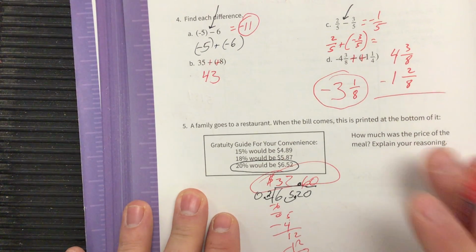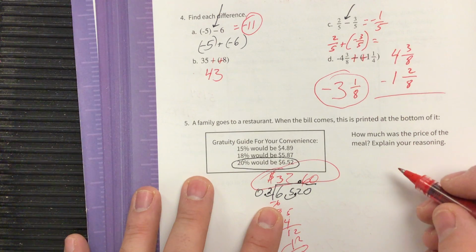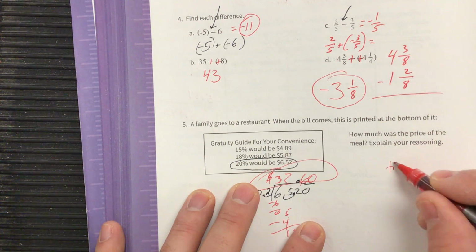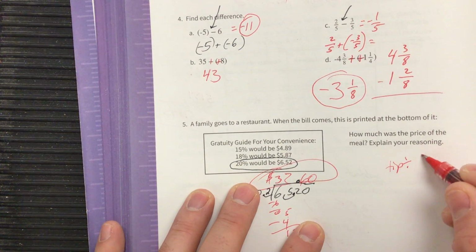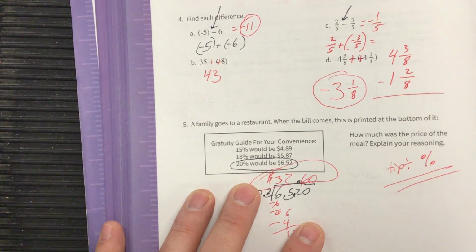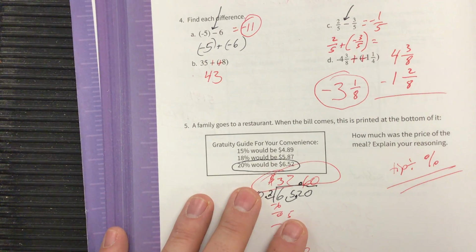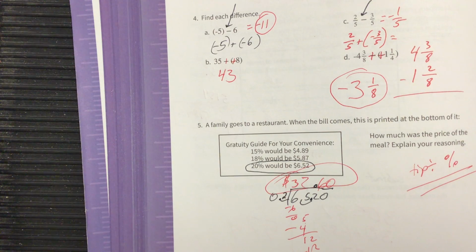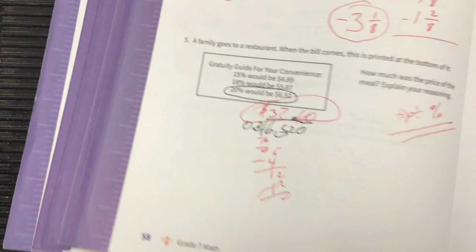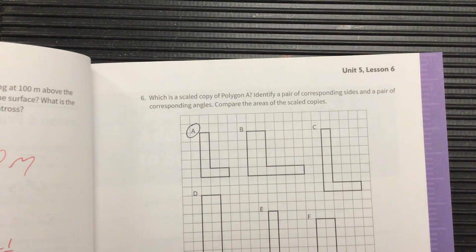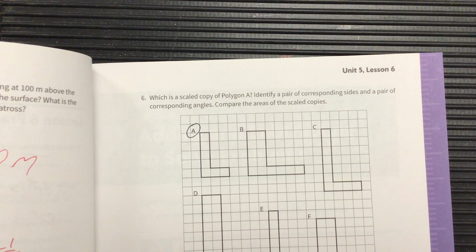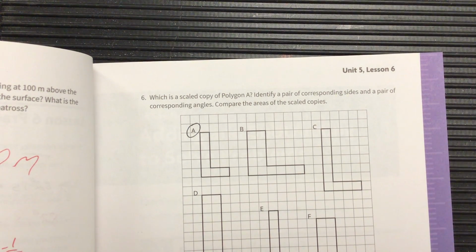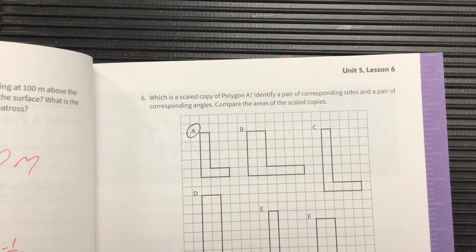It does say explain. We took the tip divided by the percent to get our answer. Question number 6, which is a scaled copy? Remember, sides must be proportional. Angles would be the same. This is from Unit 1, Lesson 2, so like the 3rd, 4th day of school, somewhere in there. Chesney.